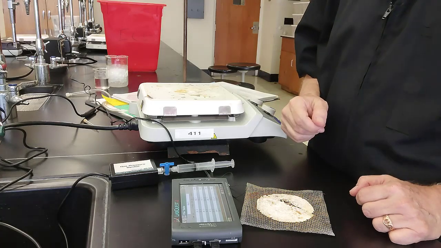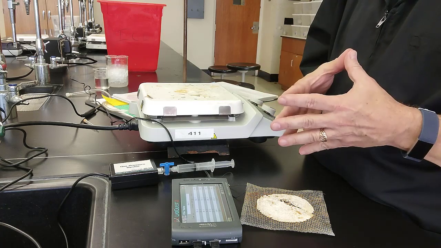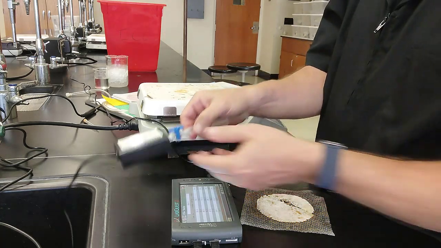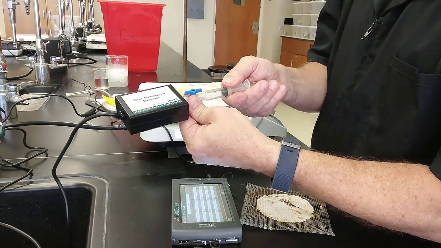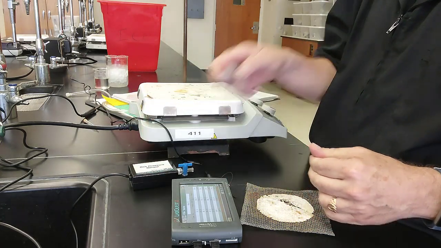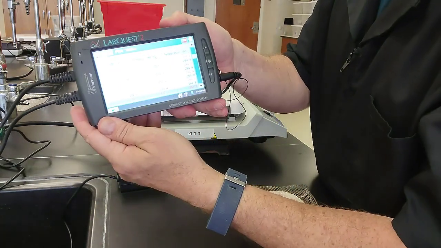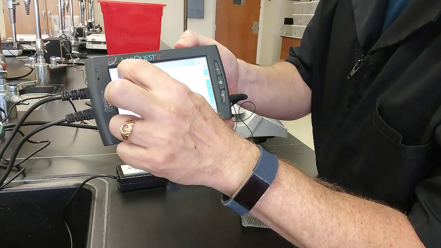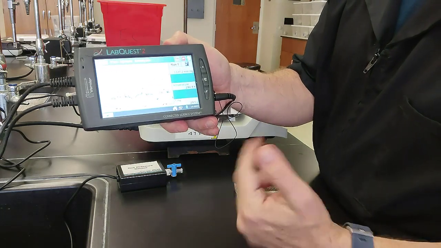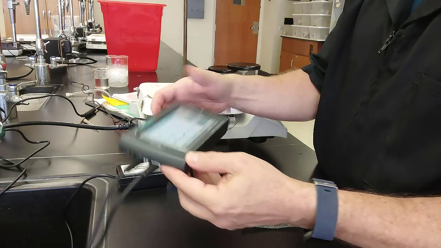Next up, Gay-Lussac's law, exploring the relationship between pressure and temperature. So we will disconnect our syringe from our gas pressure sensor. Set that aside, I'm not going to need it right now. We will take our Vernier interface and put it back into the graph mode, just so we can see. We can always switch back and forth if we want to. And it's ready for the next run. We would just do run 2 there.